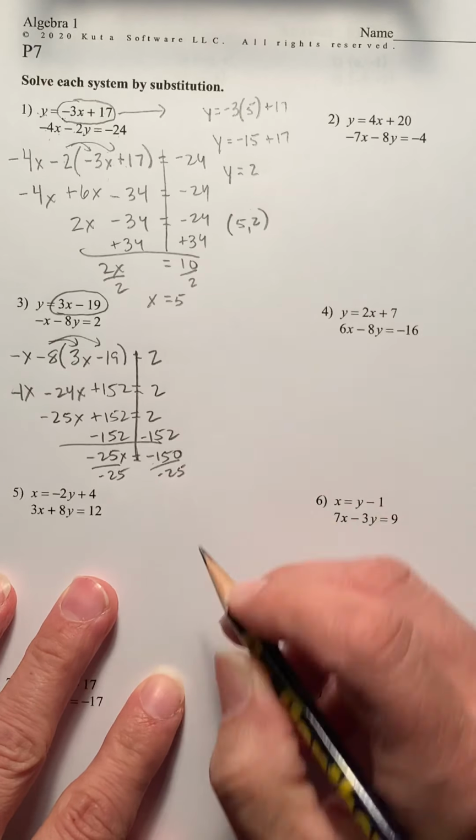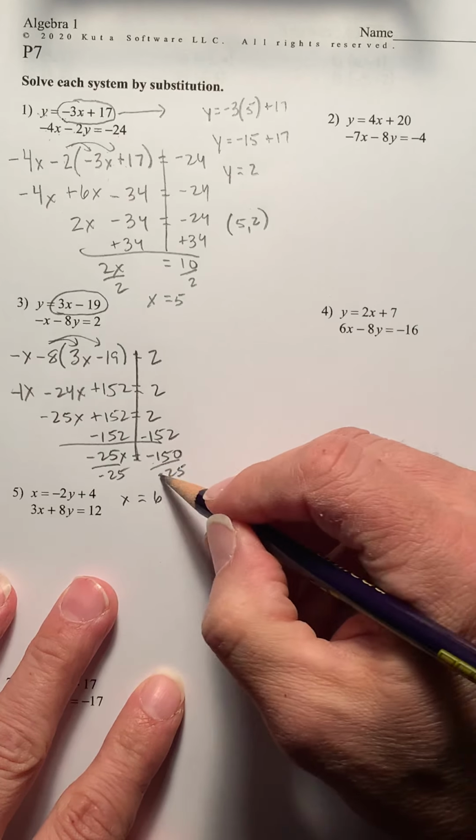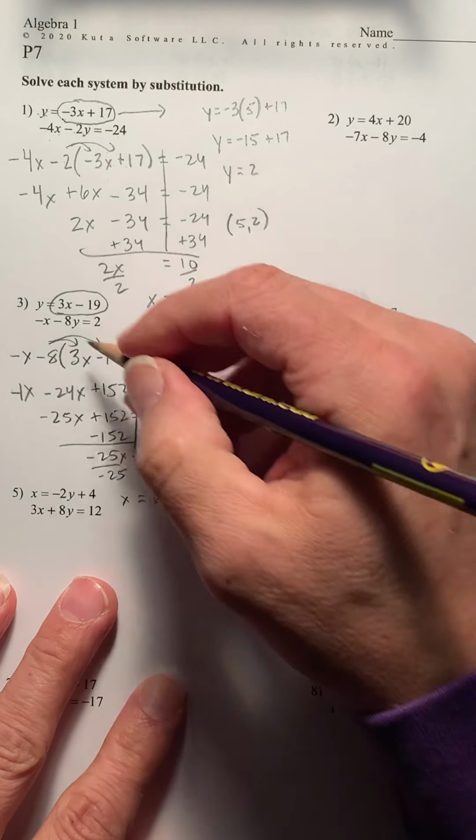Now this one, you probably need to use a calculator on. I happen to know the answer is positive 6. Negative divided by negative is a positive. So I now have the answer to the y.